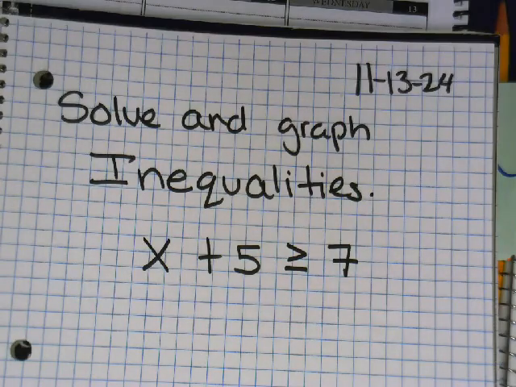Because can I start graphing right now? No, because I don't know what x is. It says here x plus 5 is greater than or equal to 7. So I can't graph yet. I first have to solve. What am I solving for? X. I'm solving for x. No. It could be any number. It could be any number, but you're close.